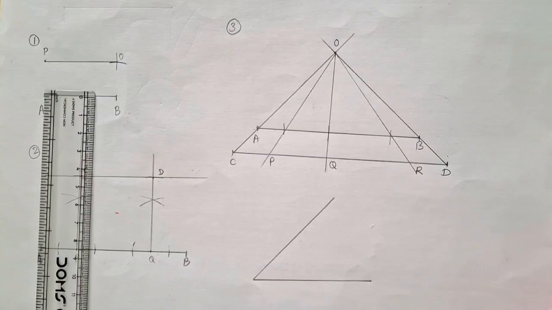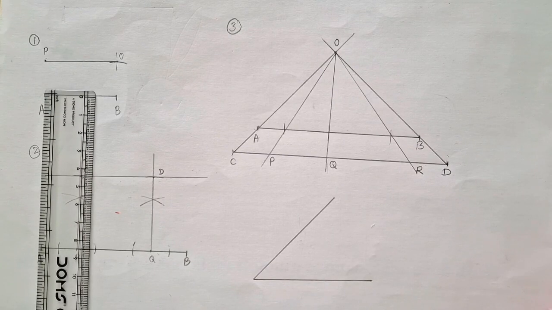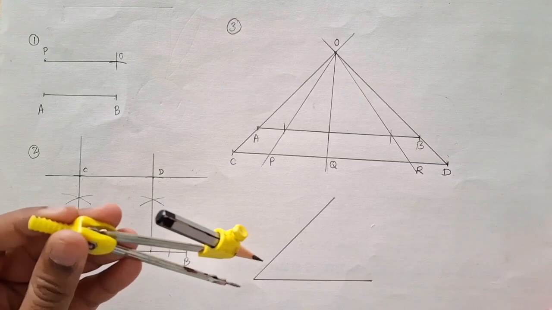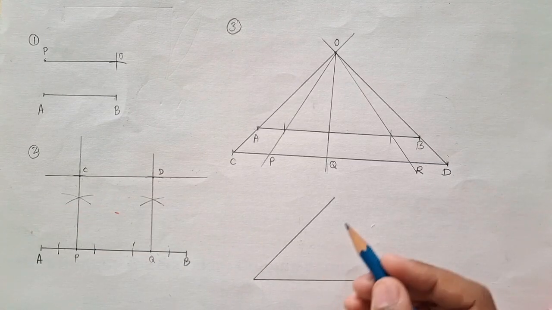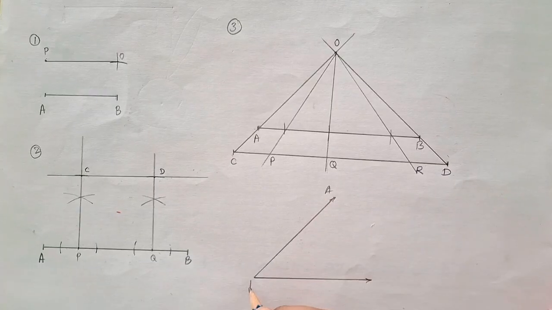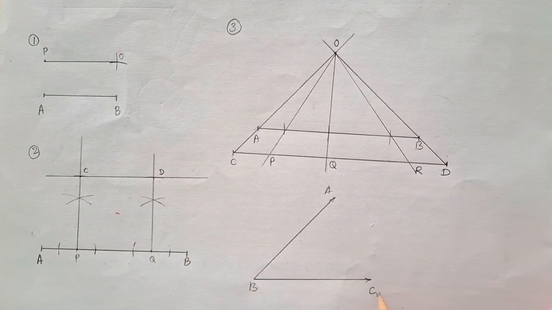If they mention it as acute, obtuse or right, make sure that you measure and draw those angles. An acute angle measures less than 90 degrees and an obtuse angle measures more than 90 degrees. These are the very basic things and I expect you know it by this time. Now I will name this angle as angle ABC as they have mentioned in the question.